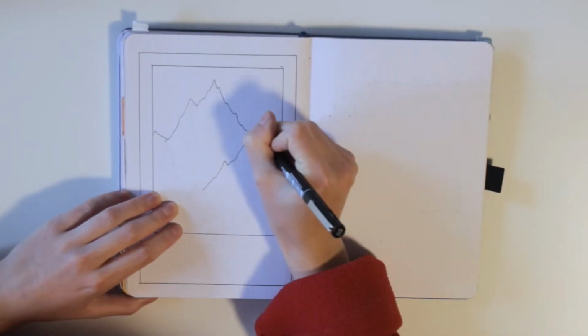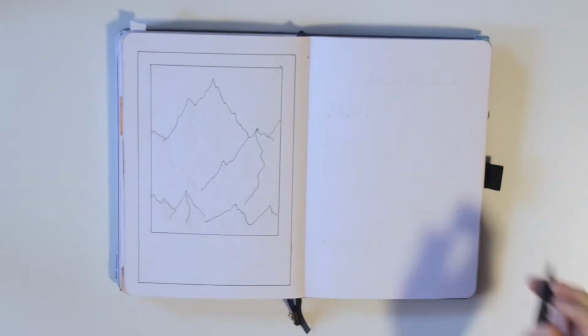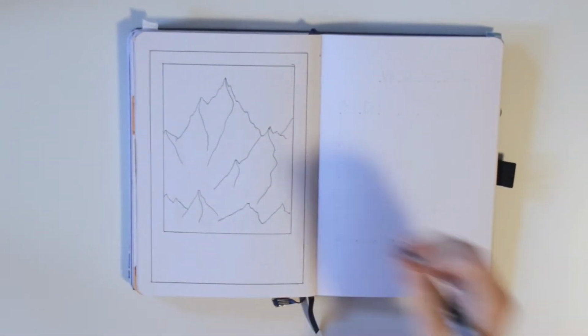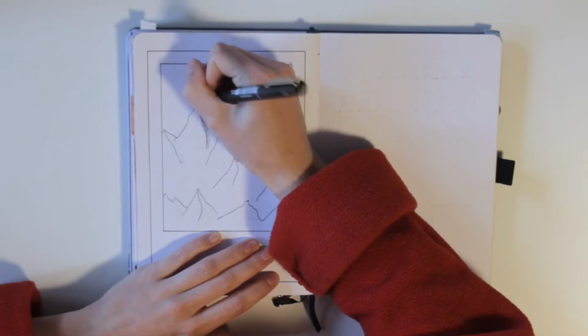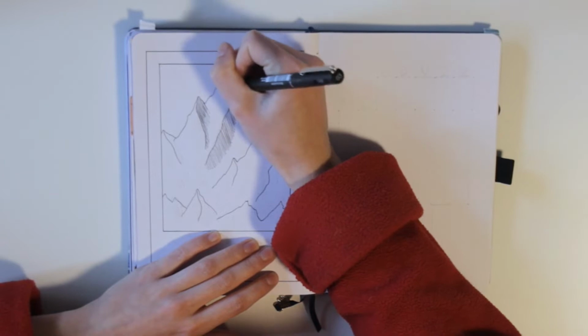I literally use 0 colors, which is very unlike me. I only used black and white and a little bit of gray here and there. But I basically just did a mountain theme, and it's pretty simple to draw mountains.